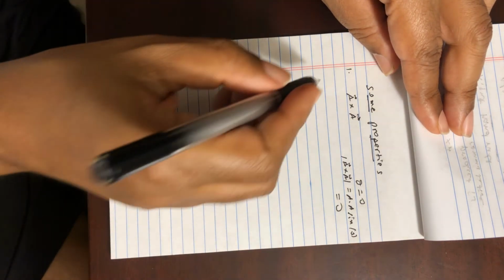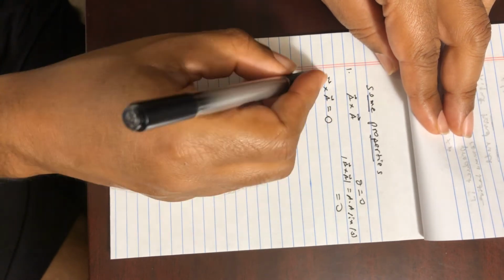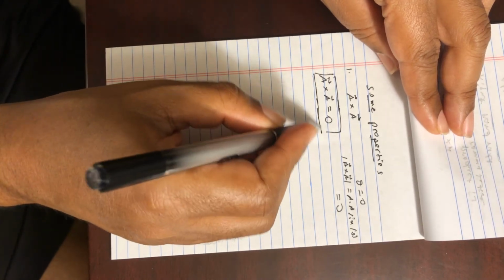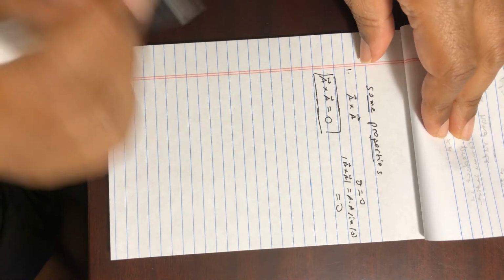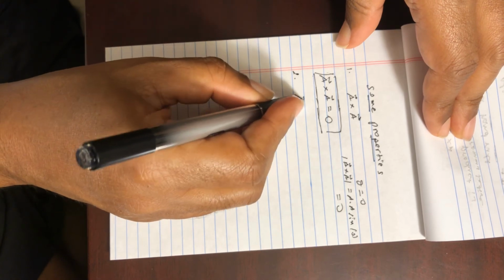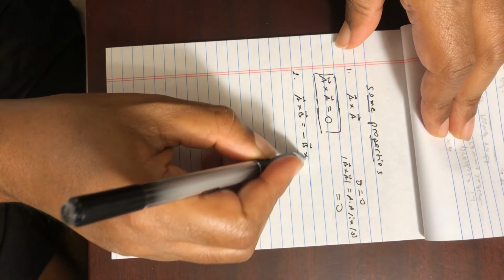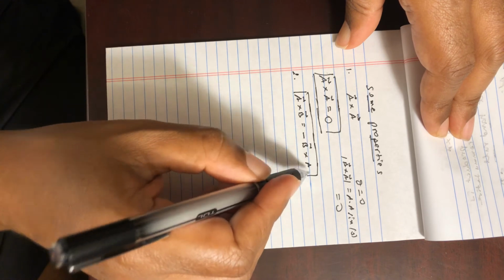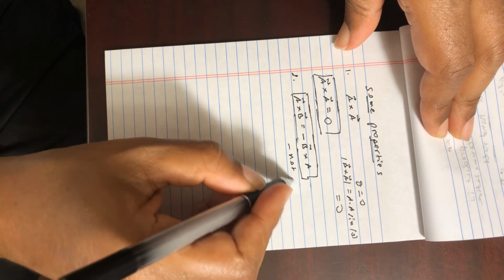So we have A cross A. If you cross a vector by itself, you get 0. Well, we have a second property. If you flip the direction, it becomes negative. Negative B cross A. If you reverse the order, you get the negative. So cross product is not commutative.